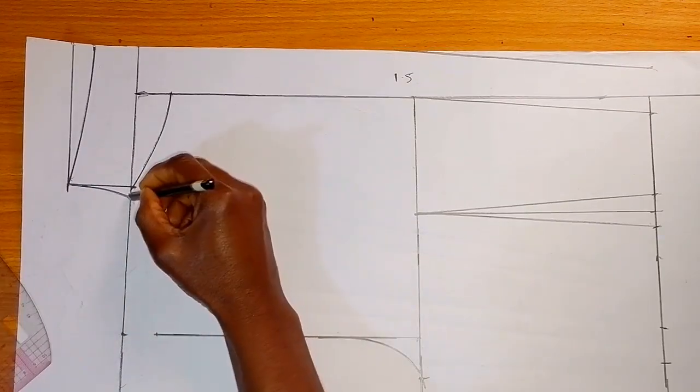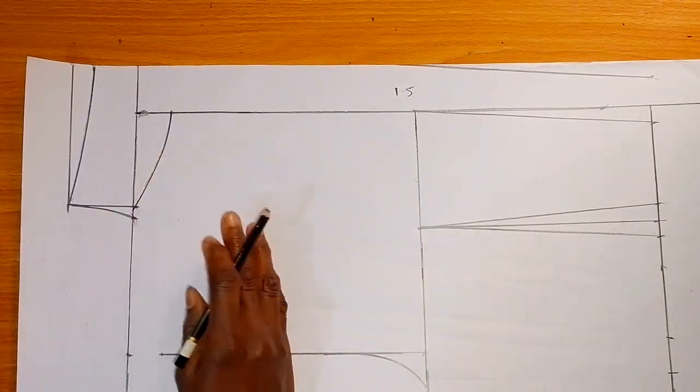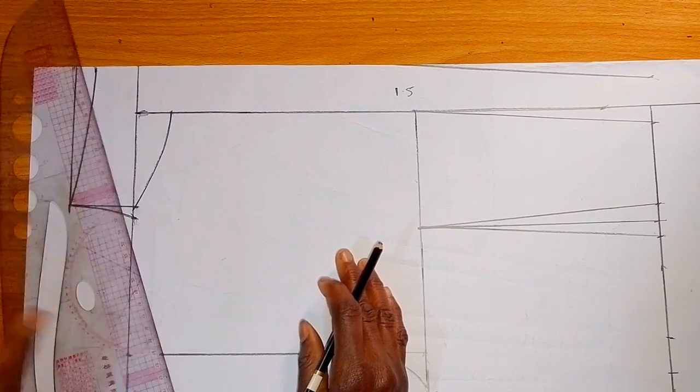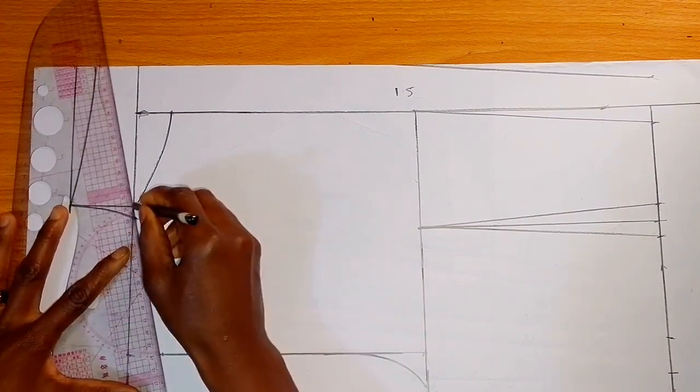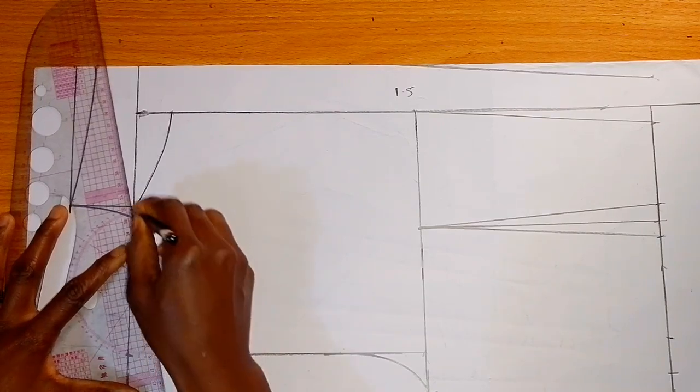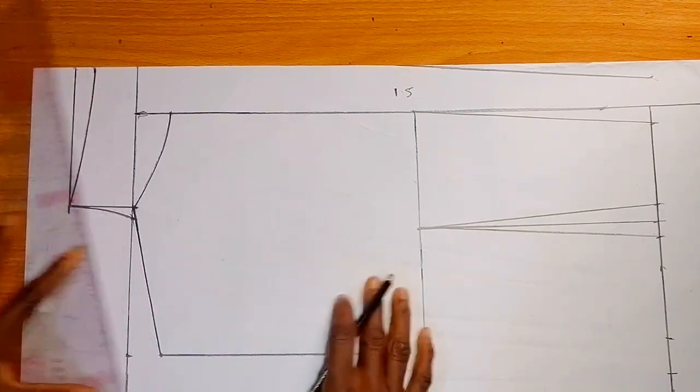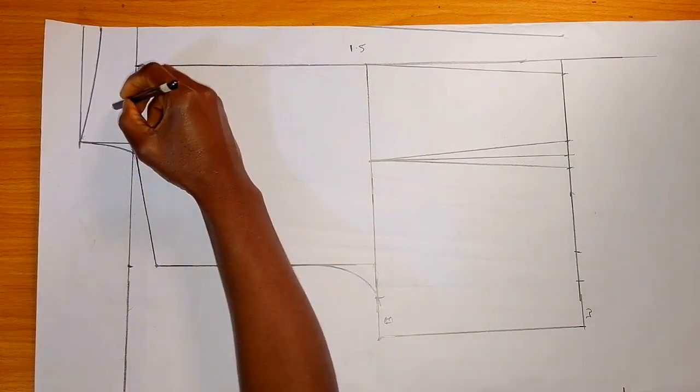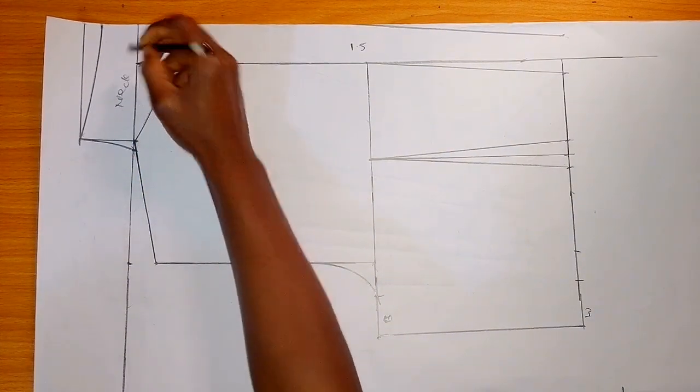So basically we are done with the built-up neckline for the back, and this is what the back neckline is going to look like. The next I'm going to do is draw the shoulder slope like you see me doing in the video. Then we'll move over to the front block of the bustier we are making.